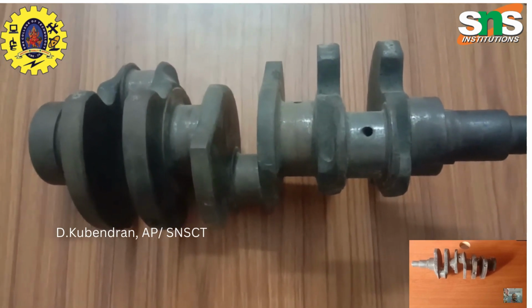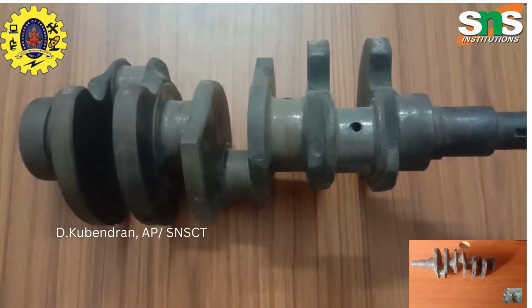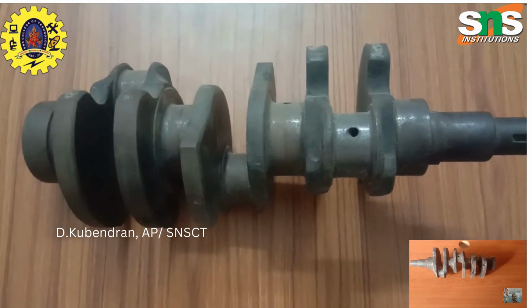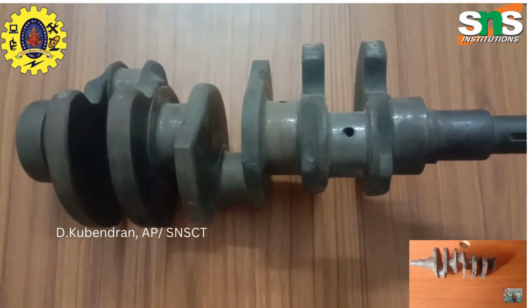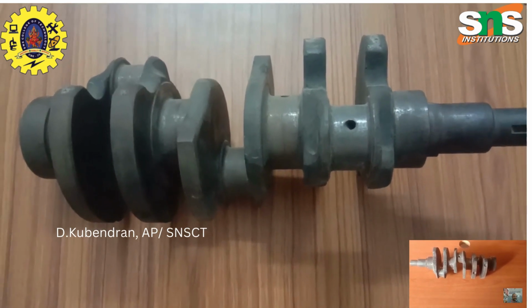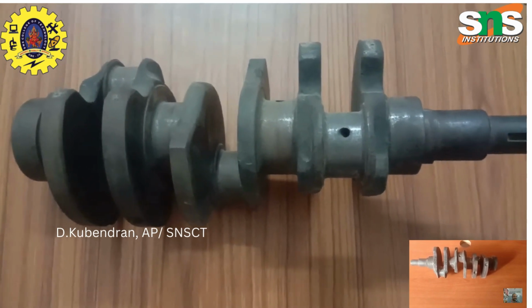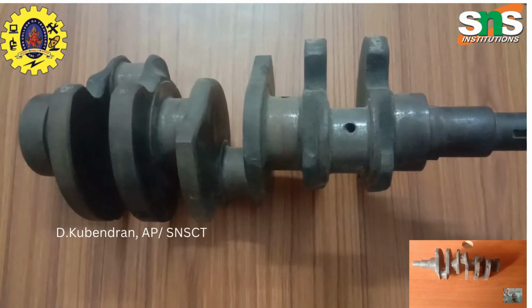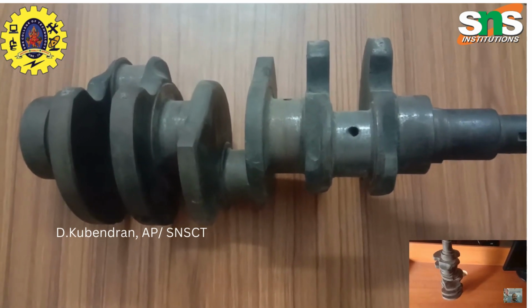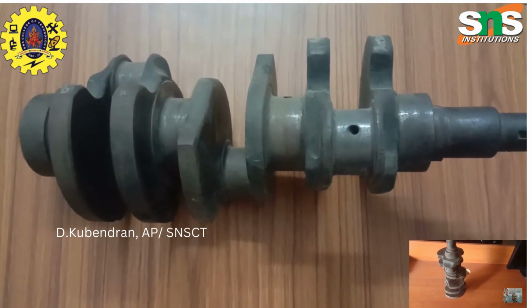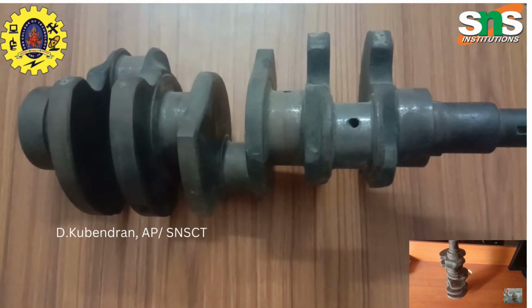The connecting rod big end is connected to the crankshaft. At the end of the crankshaft, the flywheel is attached, and also the counterweights are attached in the crankshaft. The purpose of the counterweights is to compensate the motion of the crankshaft.